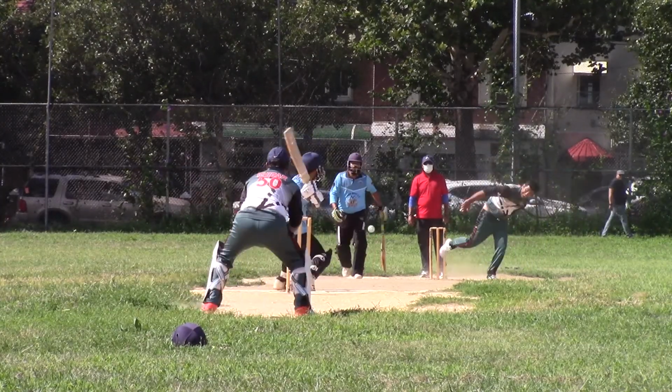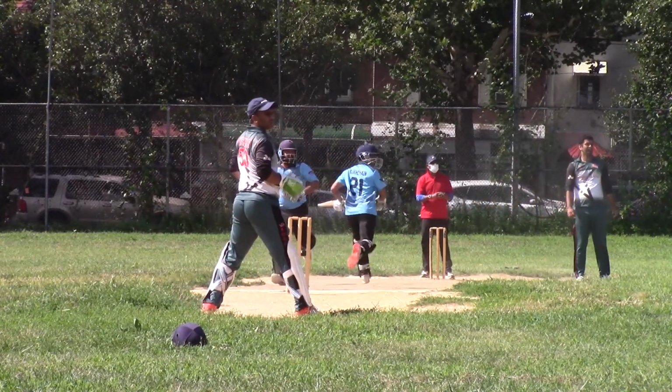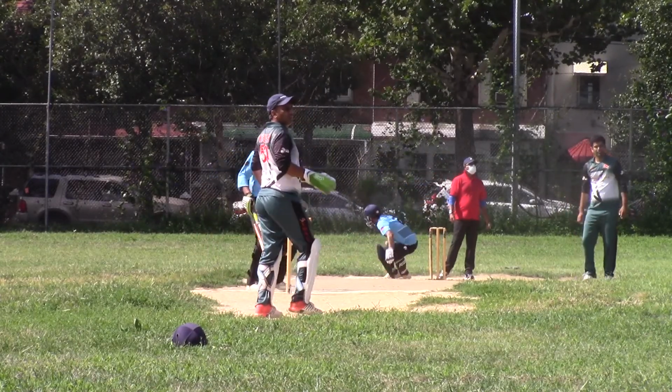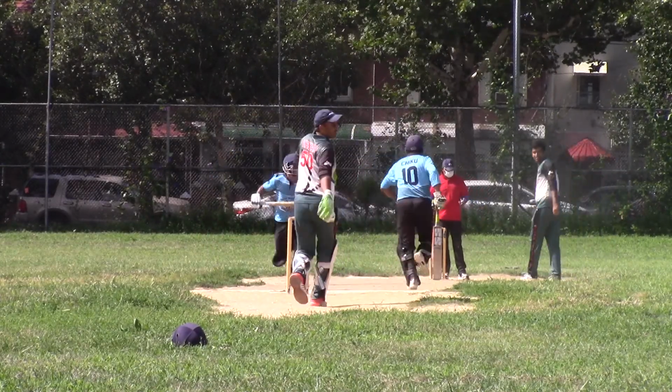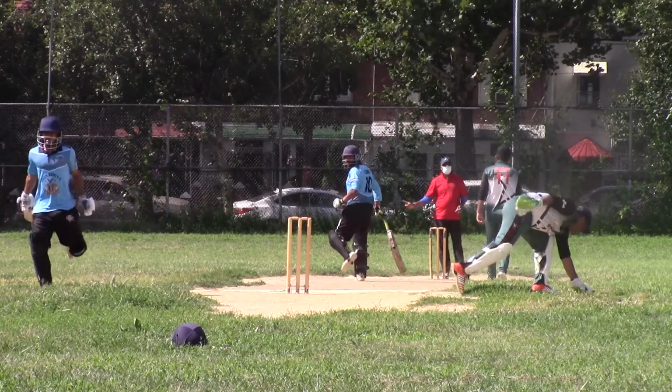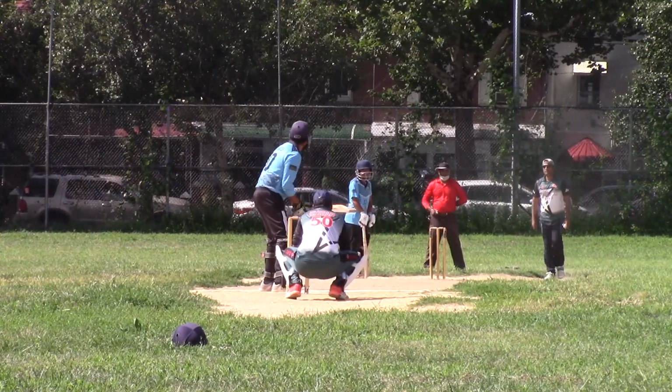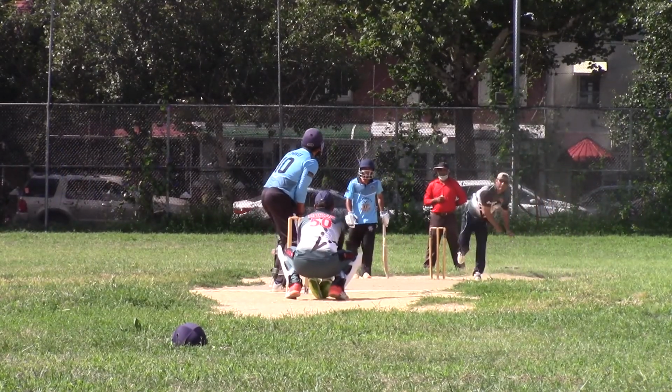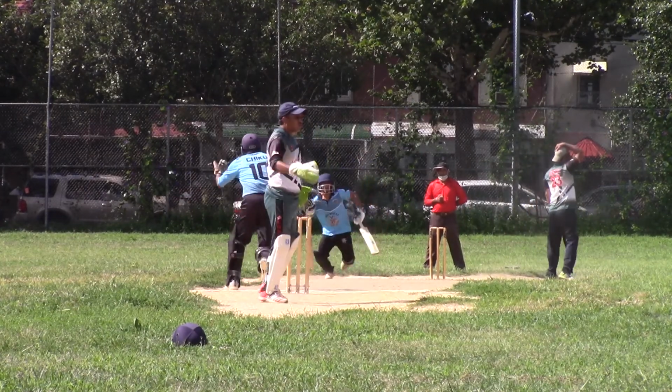He still has 2 more balls to go. That one's cut away over the infield. They run hard for 1. They come back for the second as Chiku just jogs casually. That's the end of the over. A big 17-run over there for the Singh boys.